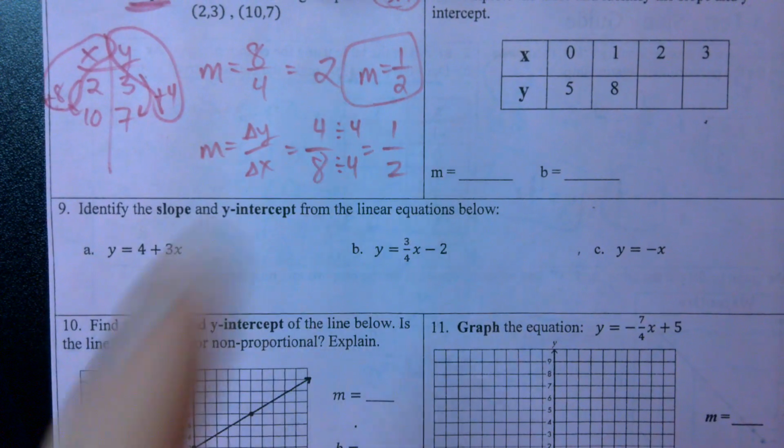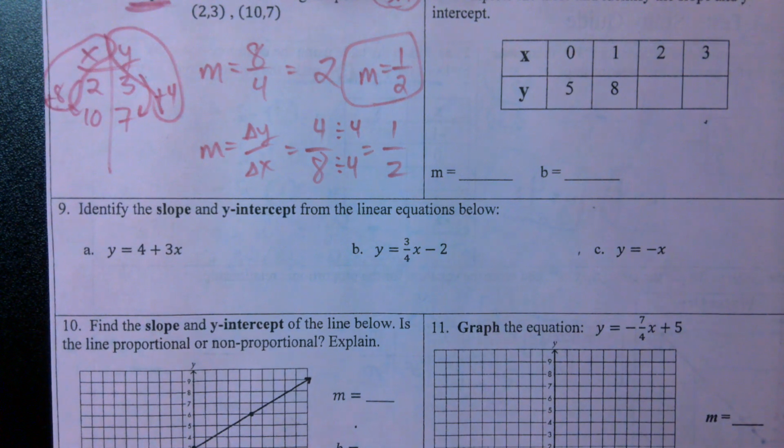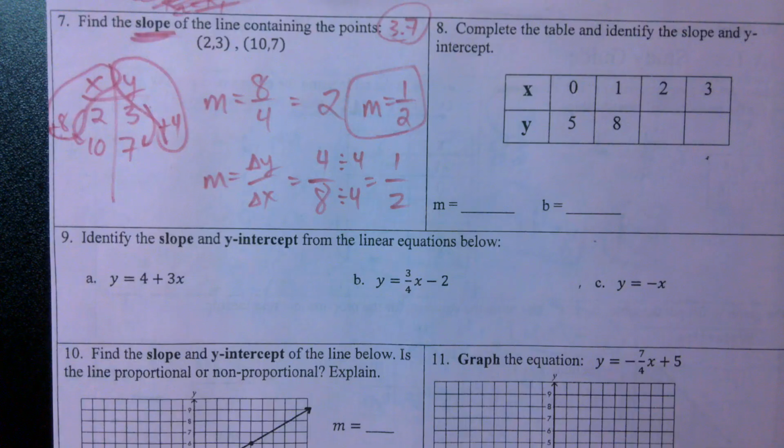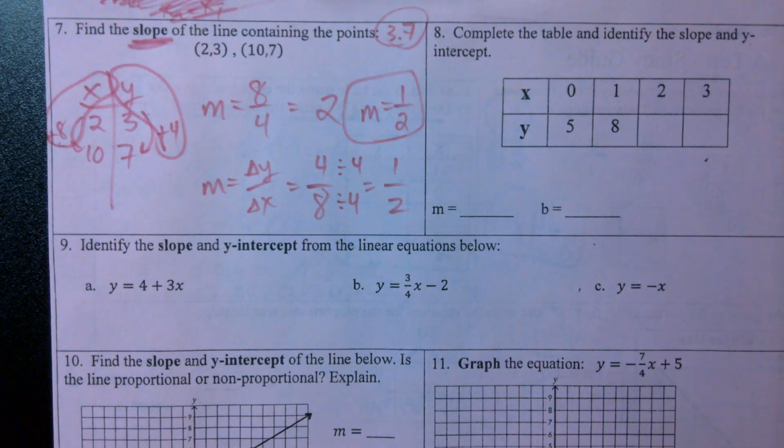Give me a thumbs up if you got 1/2. Good, perfect. If you didn't, that's how we do that. Any questions on 7? The 2 hardest, or at least the most confusing ones, are 7 and 12. So before I move on, is there anyone that got lost when I was explaining that and needs to hear it again? It's okay. If you do, just visit Google Classroom this weekend.